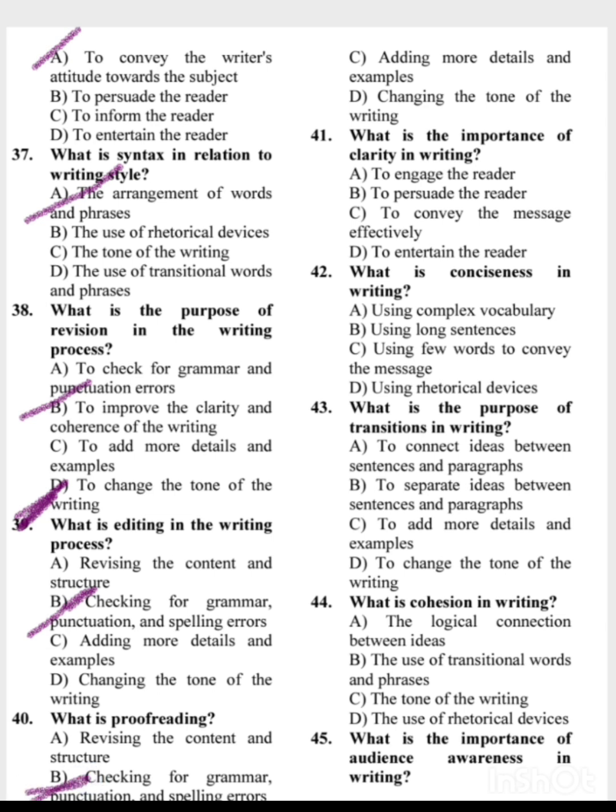Then we have 41st question here. What is the importance of clarity in writing? So why clarity is needed? Clarity is needed so that we can convey the message effectively. Message will be conveyed very effectively if the writing has got good clarity in it.